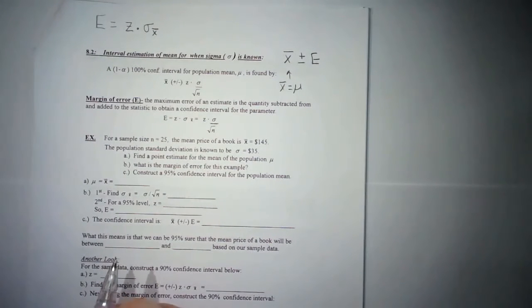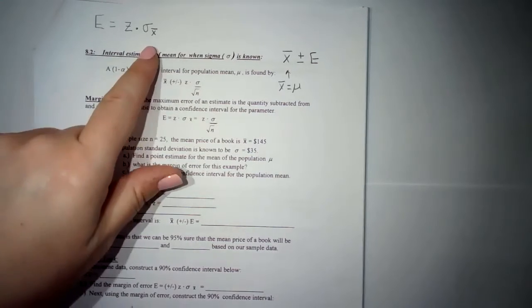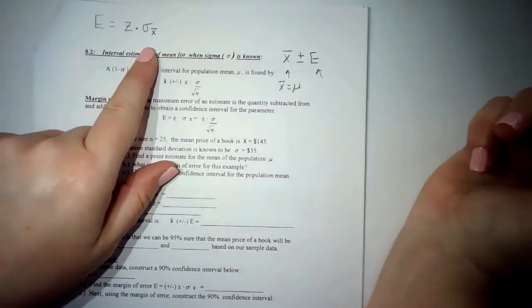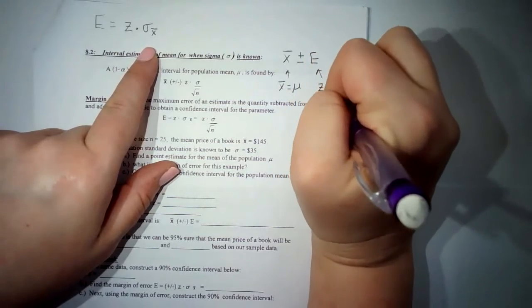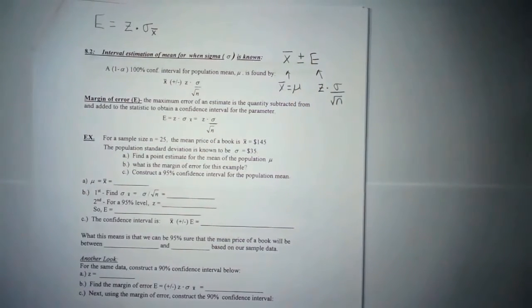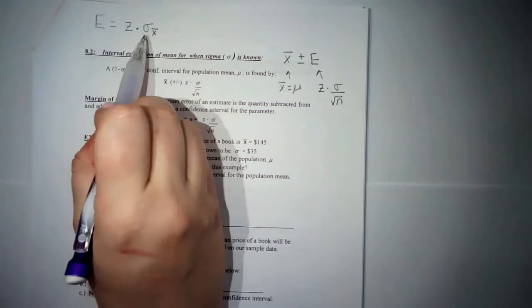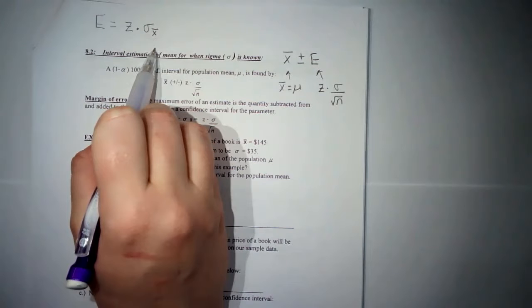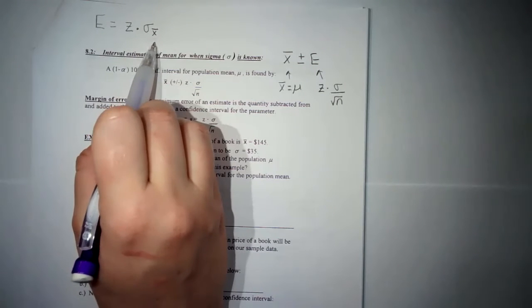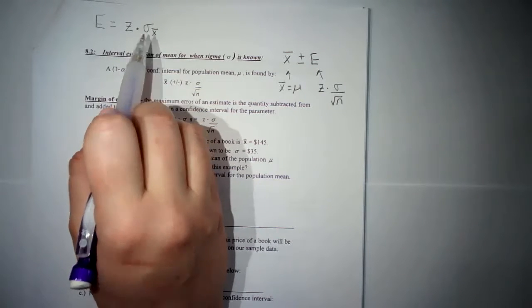Okay, now we got to think about this a minute from chapter 7. What is sigma X bar from chapter 7? Do you guys remember? It's sigma divided by the square root of the sample, right? So when I say E, what I really mean is Z times sigma divided by the square root of the sample. That's what I really mean, right? Because this is really sigma divided by the square root of n. Okay.